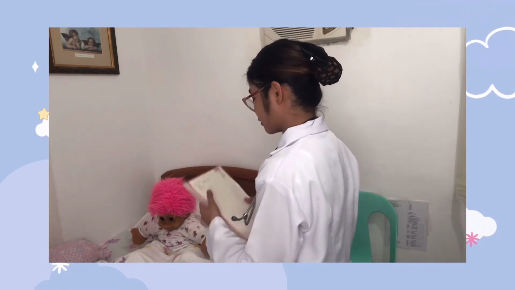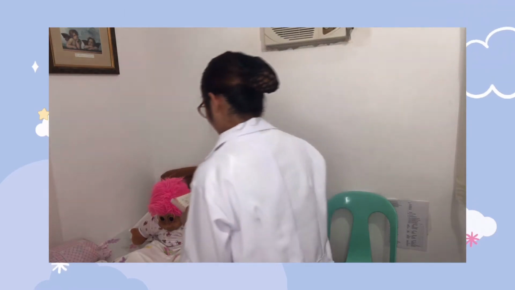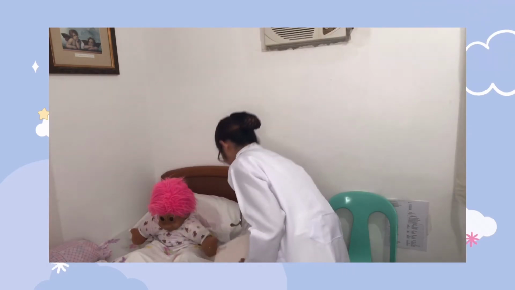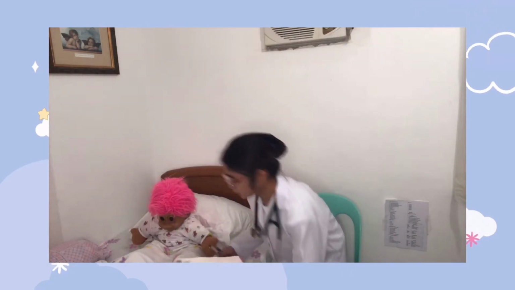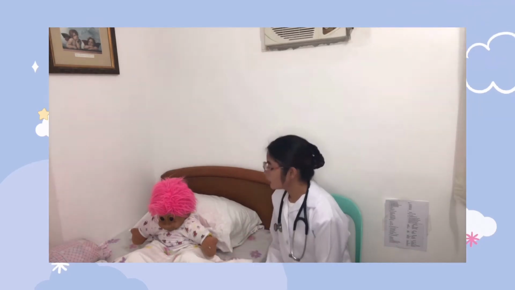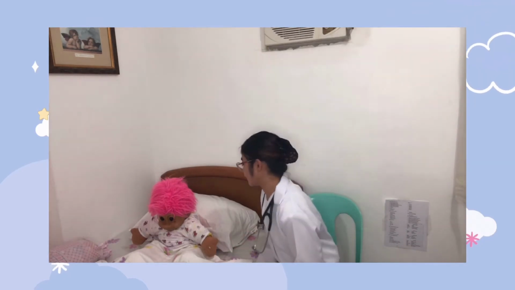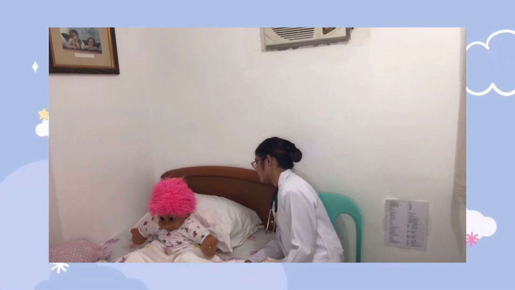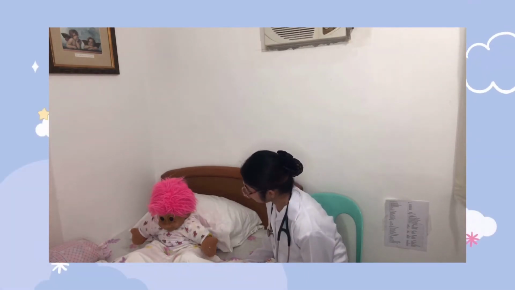Okay po ma'am. For the implementation, inspect the shape and symmetry of the thorax from posterior and lateral views. Okay lang po, nakaupo po kayo. Second, inspect the spinal alignment for deformities.